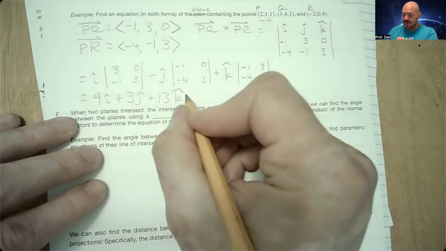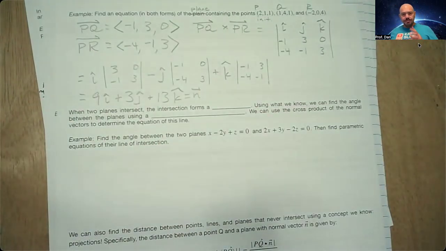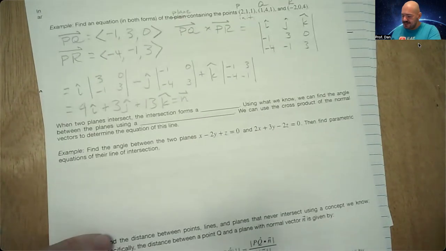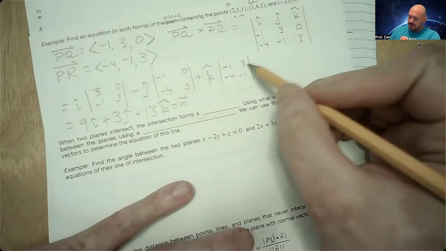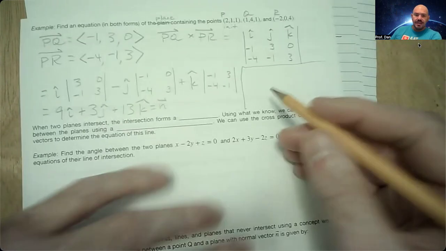So this is our normal vector n. So now that we know the normal vector and we know a point, well, we have our choice of 3 points, we can write our equations in both ways. I'll set off some space here to do that.